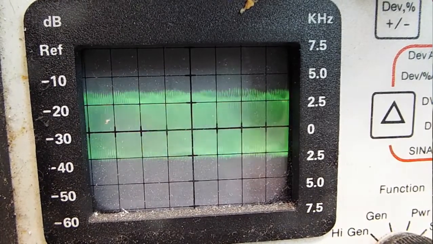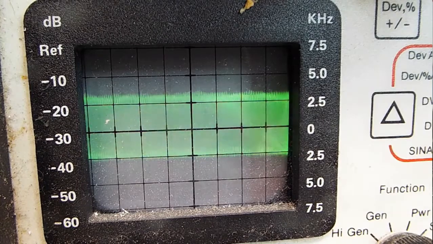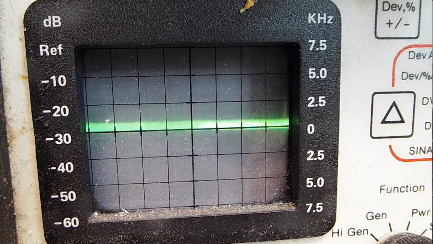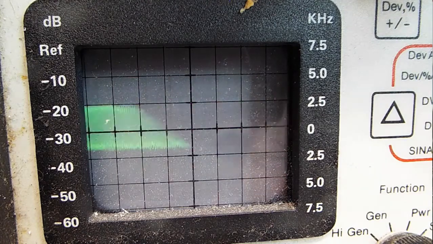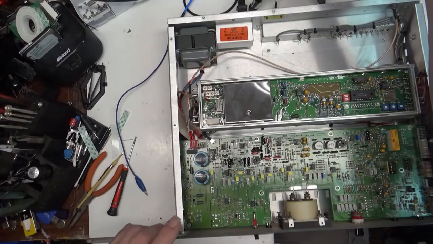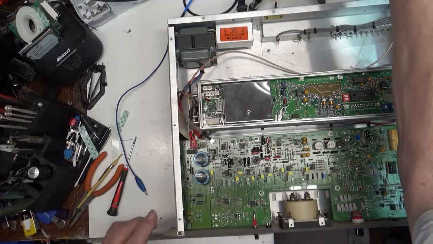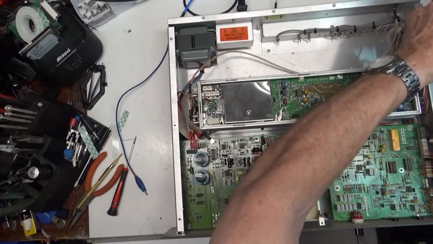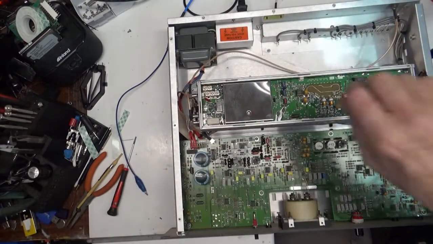So if I take the mux level and turn it down, let's see, turn it down. There, it's off. See, it's going. And I bring it back up again. Okay, so we know the mux is working, and I guess we know the receive is working. We'll find that out the easy way.